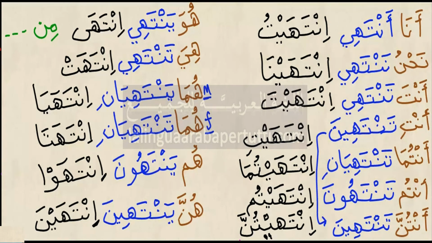Now we will go to explain something about how to use these verbs. Okay, we saw the verb أنهى، ينهي. We saw the whole conjugation. Usually after أنهى you should say something. And by the way, you must say something. So you cannot say أنا أنهيت and that's it.